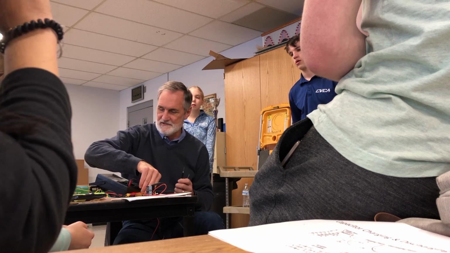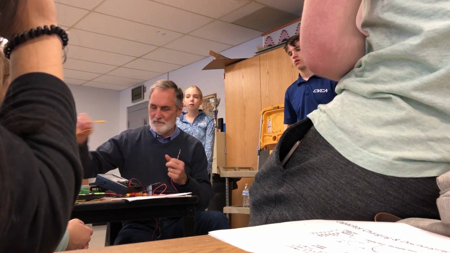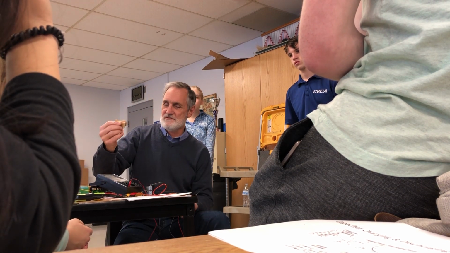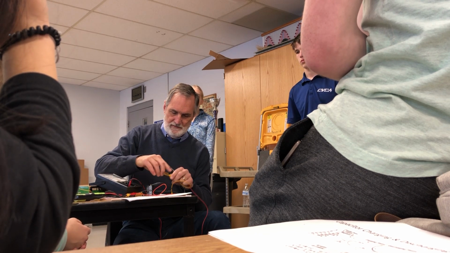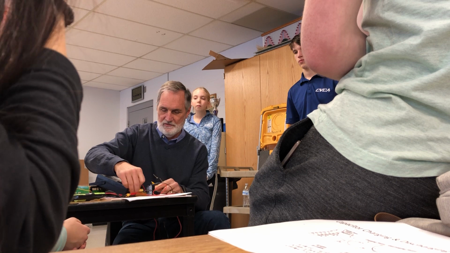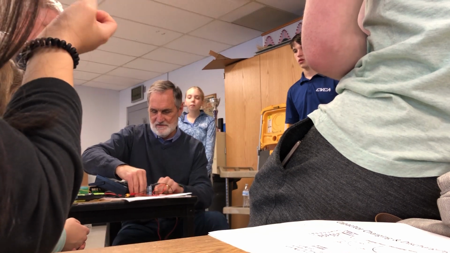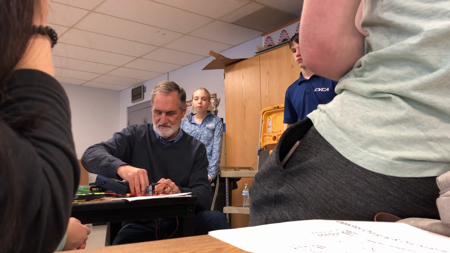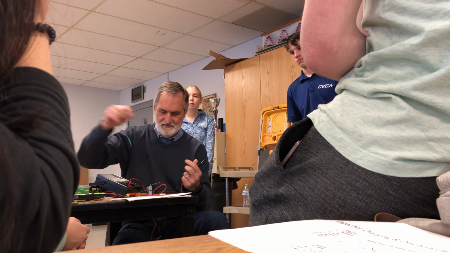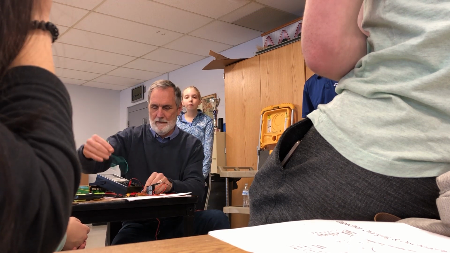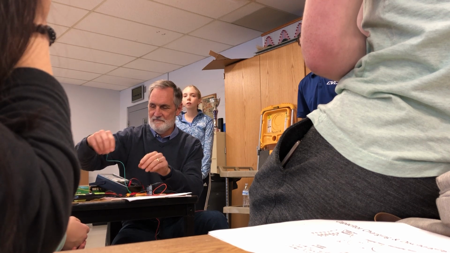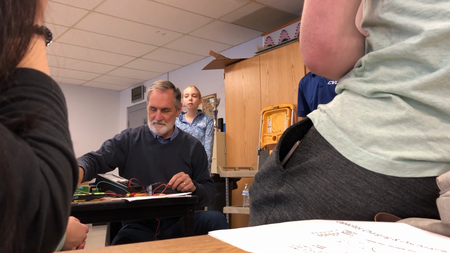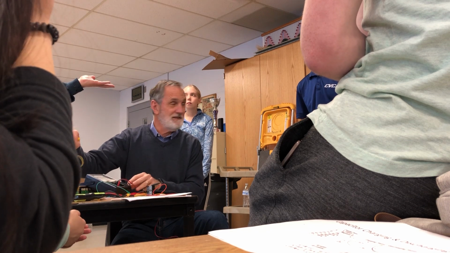Now, let's try something. These are 15 ohm resistors. If we wanted 30 ohms, what would we do with these resistors? Put them in parallel or series? Series. You got it, so we're going to put them in series here. Parallel will actually make it less, because they're like little mini bottlenecks. Actually, putting multiple resistors in series makes it bigger.